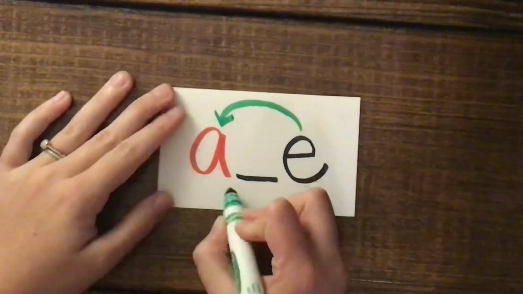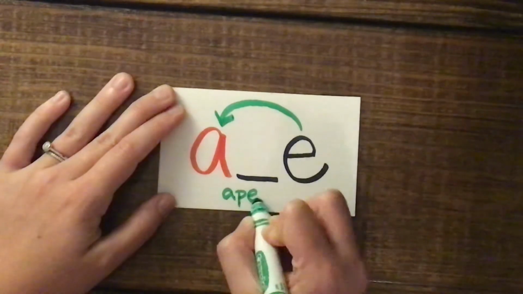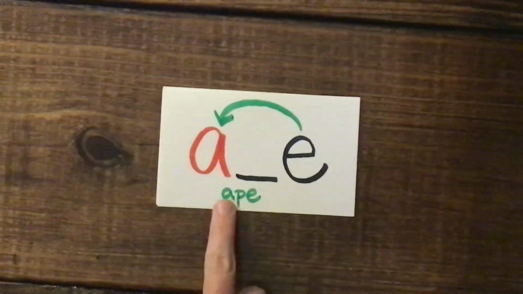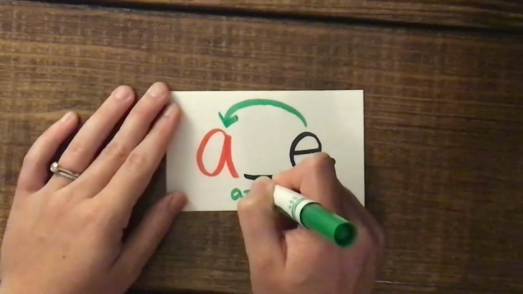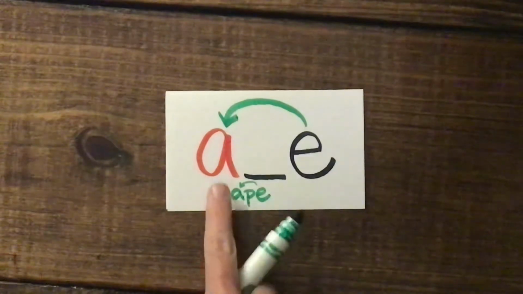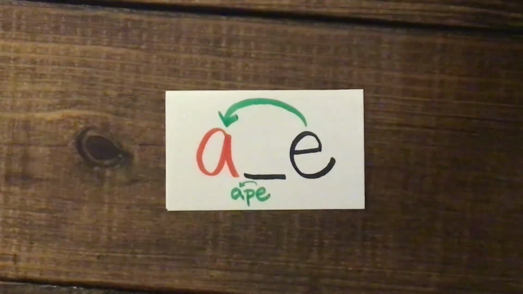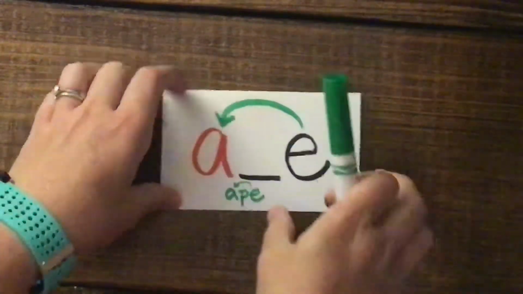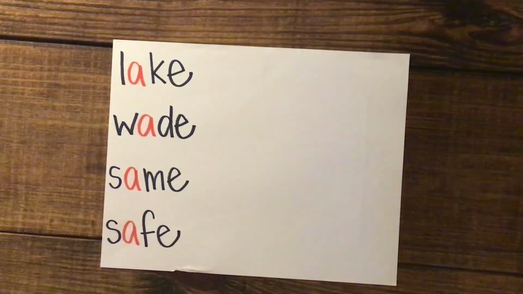The key word for this card or this pattern is ape. Ape. A consonant, magic E. That E jumps over the consonant and makes the A say its name. So A consonant E says what sound? A. Perfect. You guys got it. All right, I have some words for us to work through really quickly before we get to the spelling. Oh, I need to zoom out. Perfect. All right, I have a few words here.